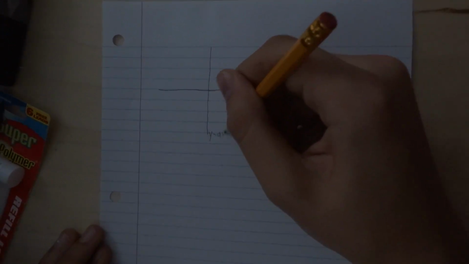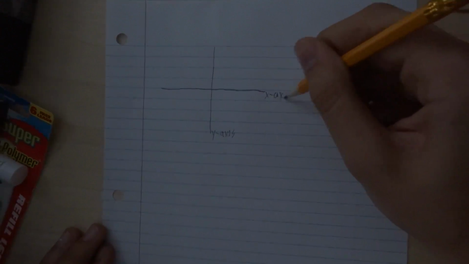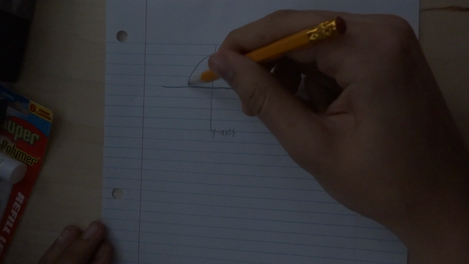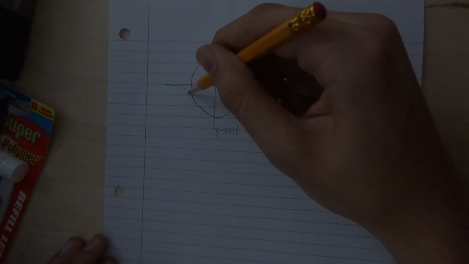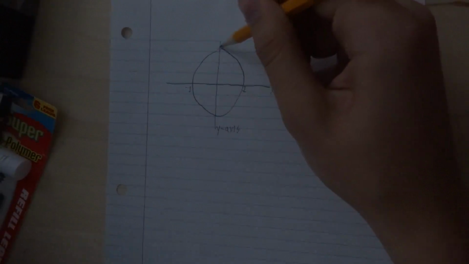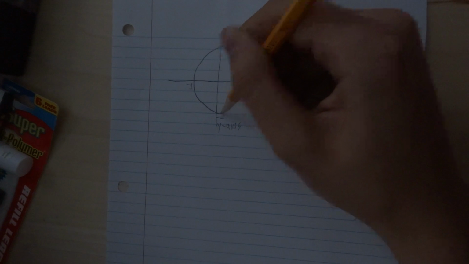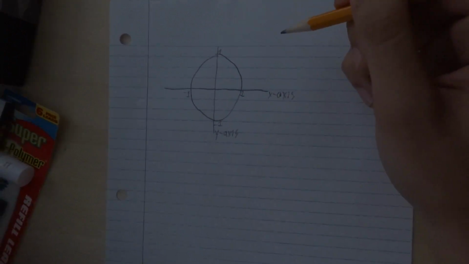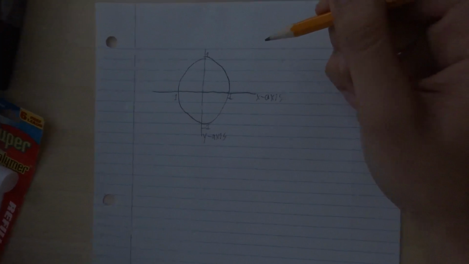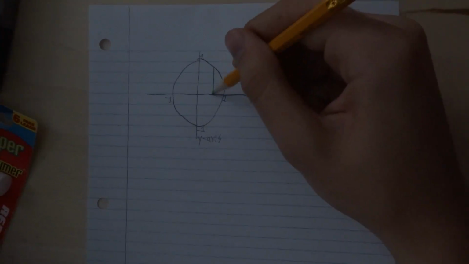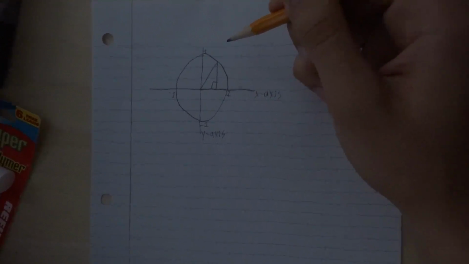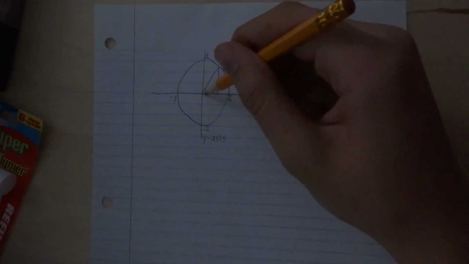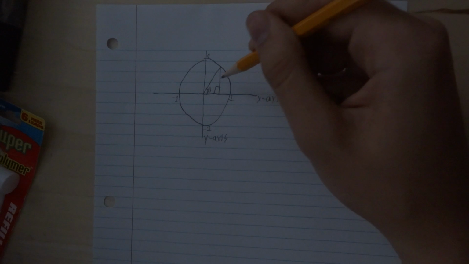So here is the x-axis, and here is the y-axis. Here is a circle. A right triangle can be drawn like so, to show how the right triangle relates to the unit circle, with this angle as theta.